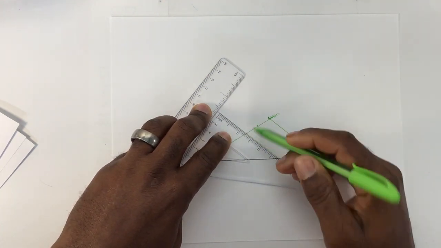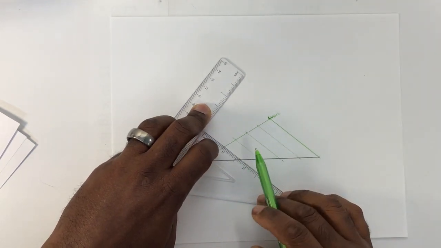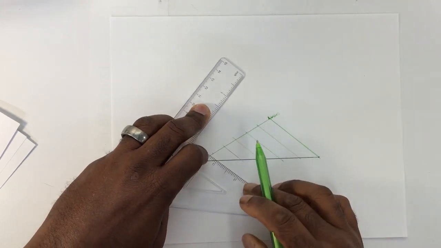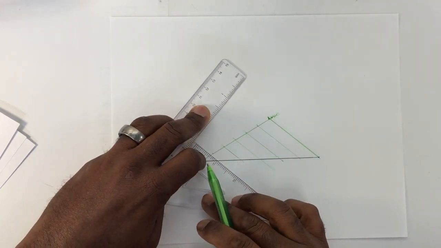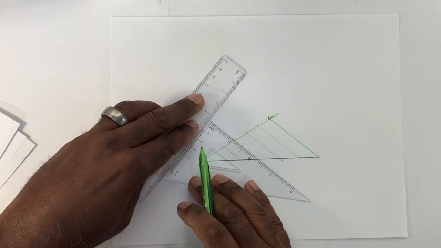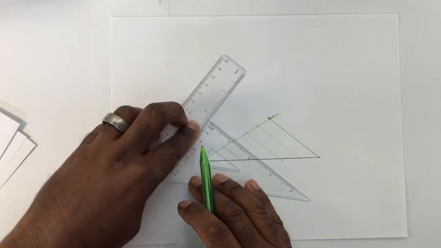Like that. This is a pretty quick technique. I'm taking my time here a little. If you go off, you can just go back and line yourself up again. My ruler just slipped.